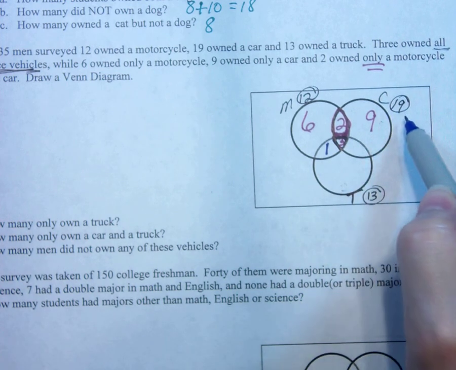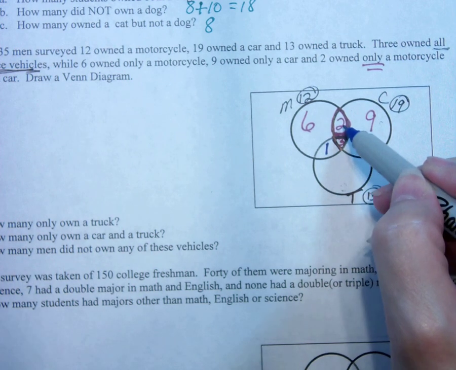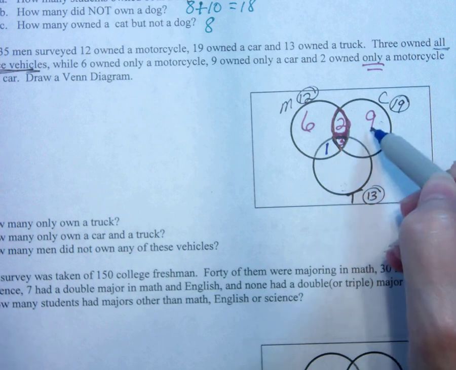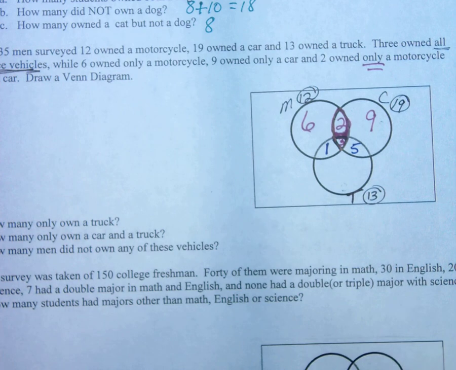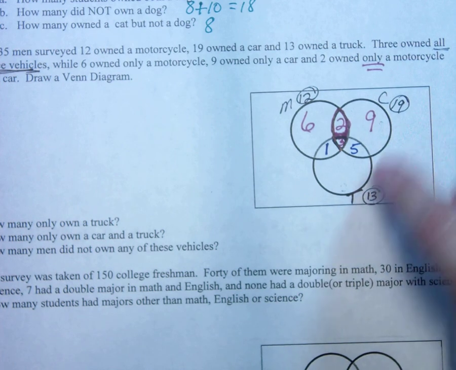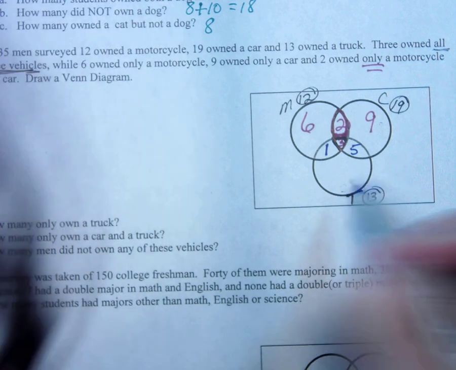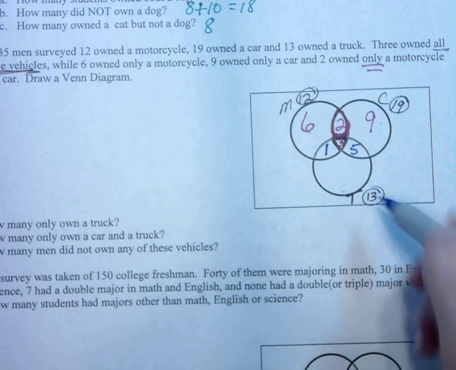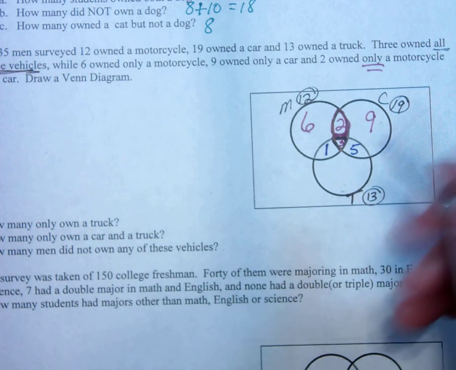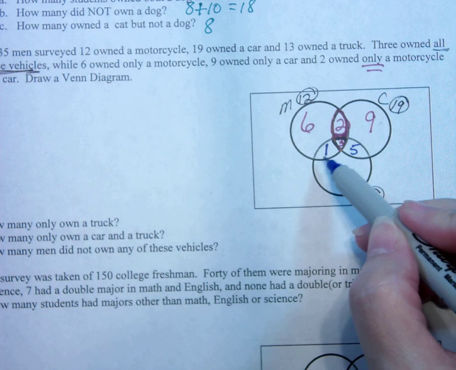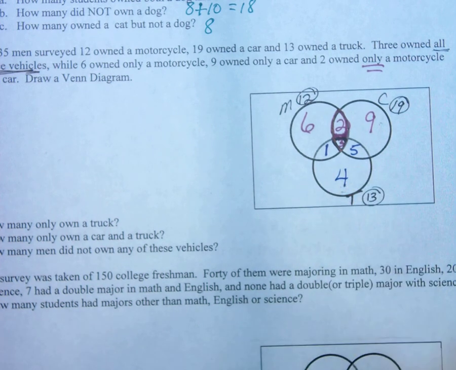Now let's look at the car. I should have 19 people in that Venn diagram. I have what? 2, 3, that's 5, and 9, that's 14. I need 19. So I need 5 who only have a car and a truck. And let's find out how many have just a truck. I know I should have 13 people in this circle altogether. 13 people on the truck. So I've got 5, 8, 9 with a truck. So what? 9 and 4 is 13.